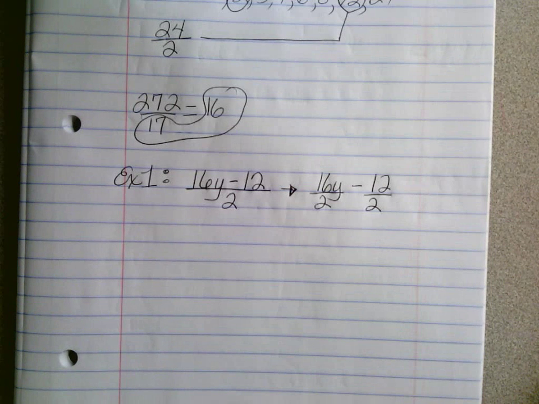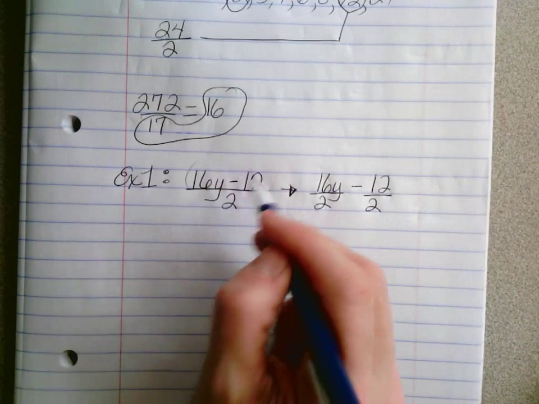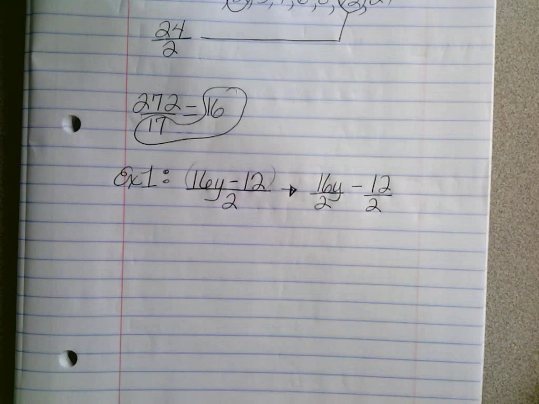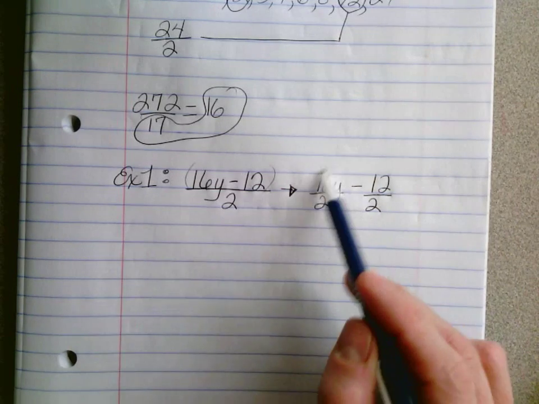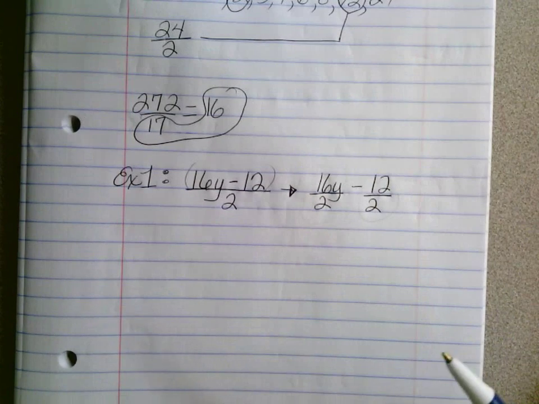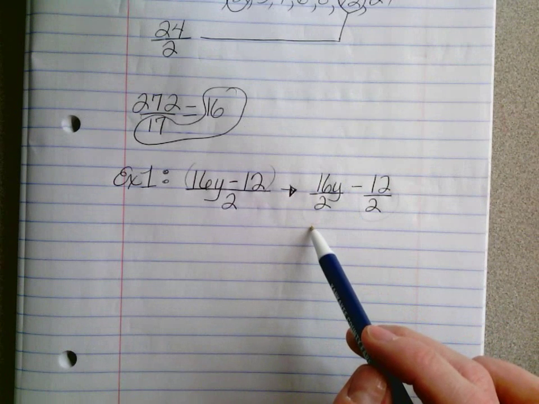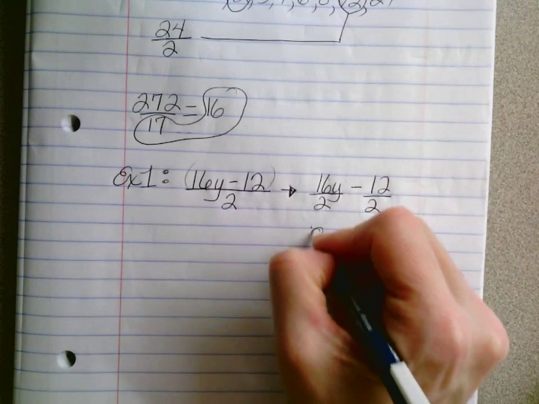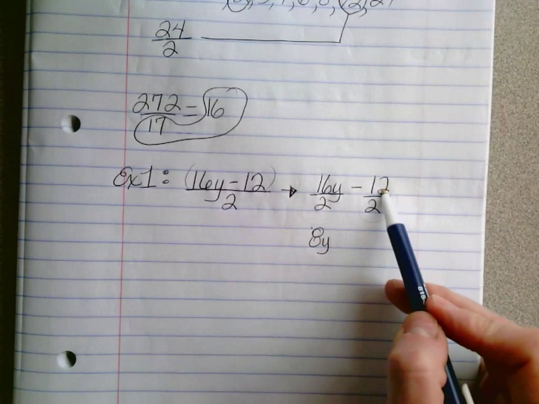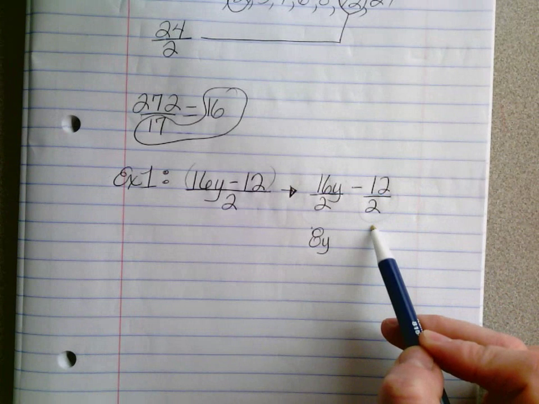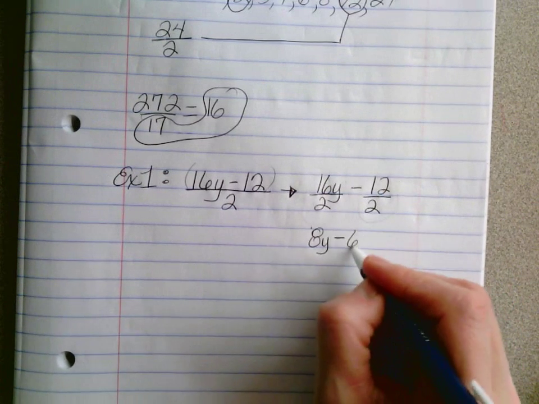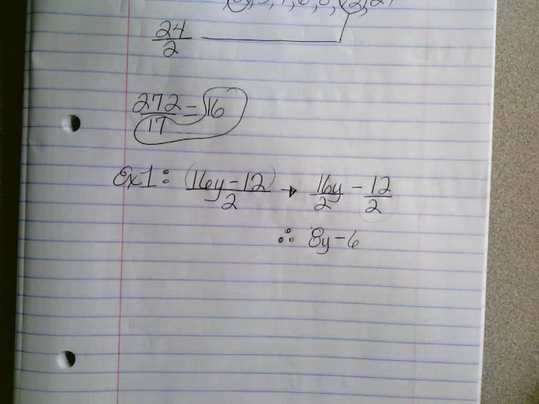So if you are given a polynomial, and that's what this is, and you are asked to divide it, in this case we're cutting it in half, simply dissect each component and divide. 16y cut in half, you guys got an idea what that might be? 8y is right, 8y. And negative 12 cut in half, it's a negative 6. So that's your answer when you're asked to cut it in half.